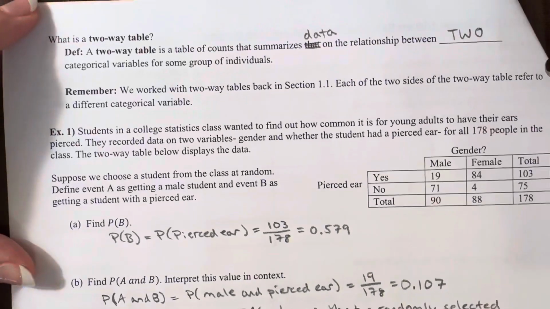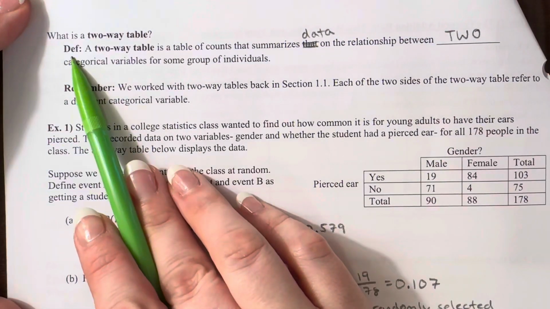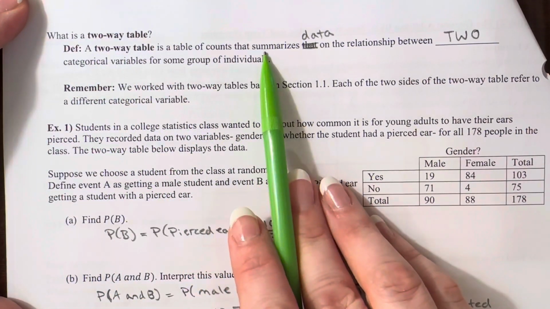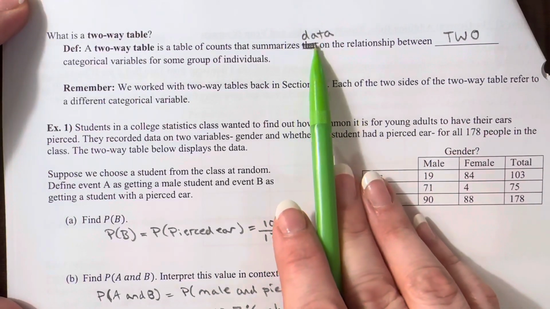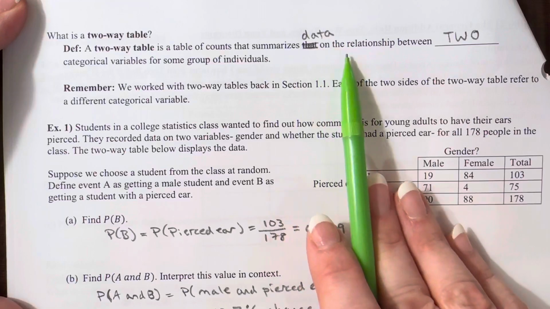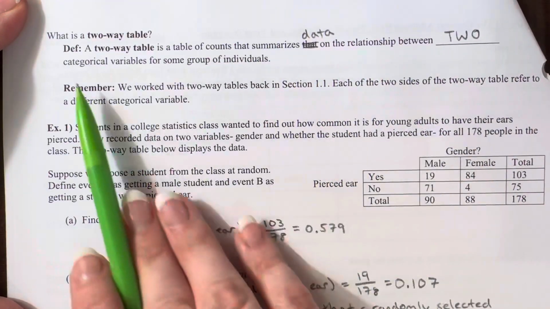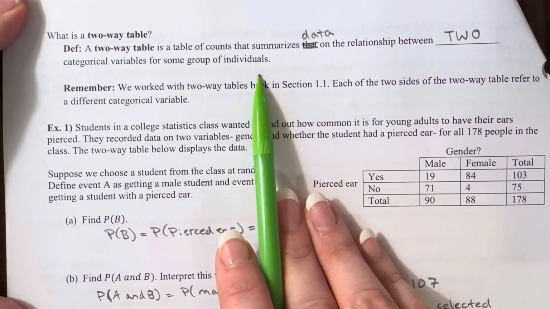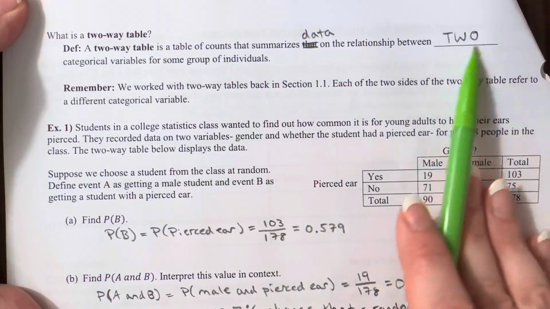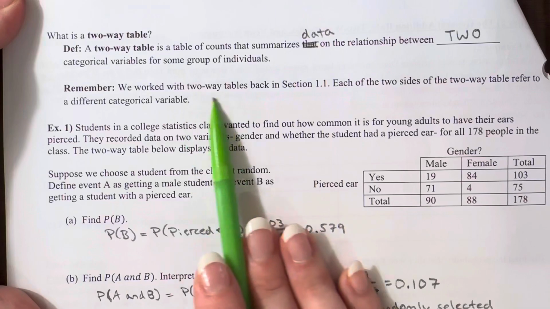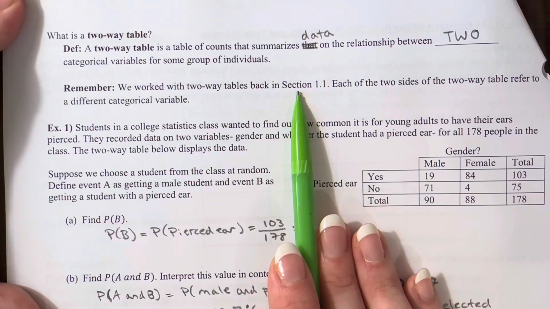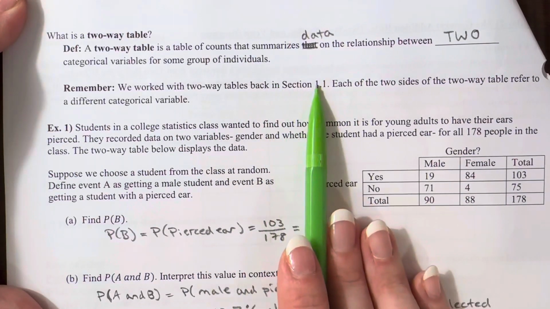All right, so what is a two-way table? Our definition: a two-way table is a table of counts that summarizes data. This was a typo. Instead of that, please write down data. That summarizes data on the relationship between two categorical variables for some group of individuals. So you're dealing with two different variables. Now, I want you guys to remember, we worked with two-way tables back in section 1.1. Right, if you need to, review those notes.